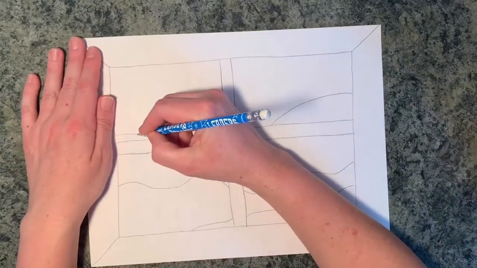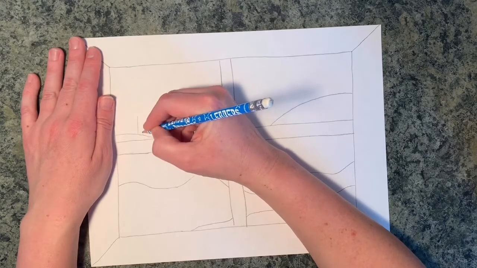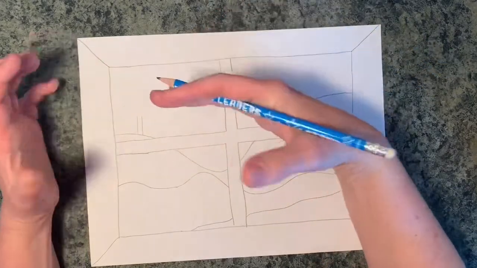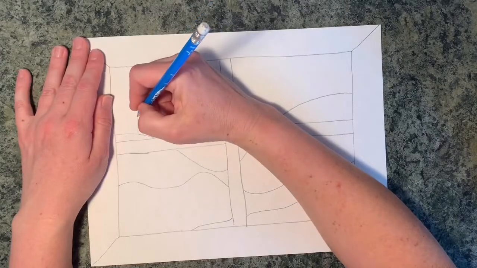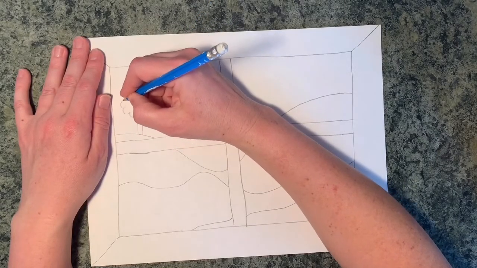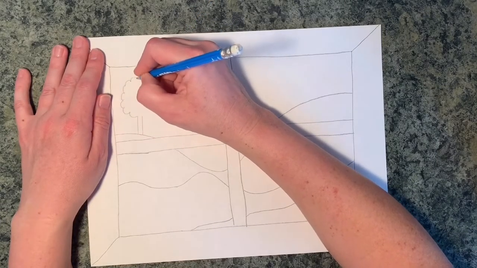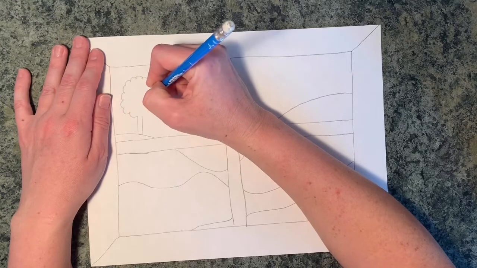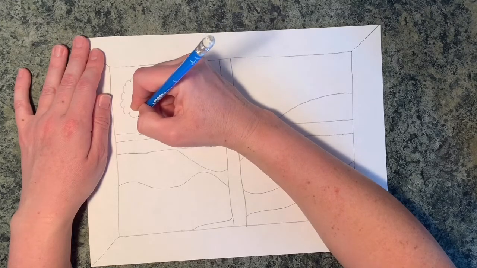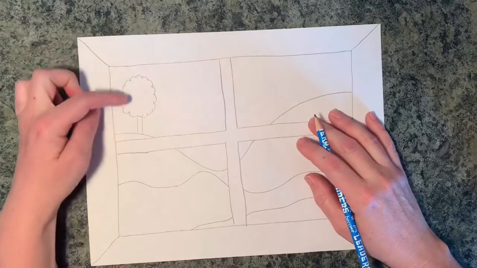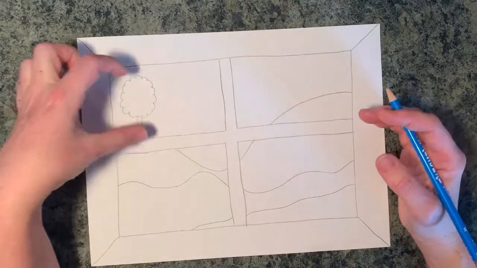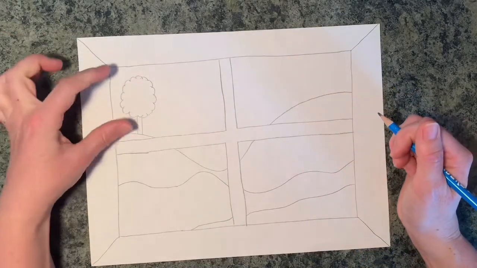Well, I'm going to put trees in mine because I would love to have some big, beautiful green trees like it was the middle of summer, and that would be lovely. My trees right now are very barren. There's not a whole lot going on. So I'm going to create this big, giant kind of cotton ball tree going on over here.